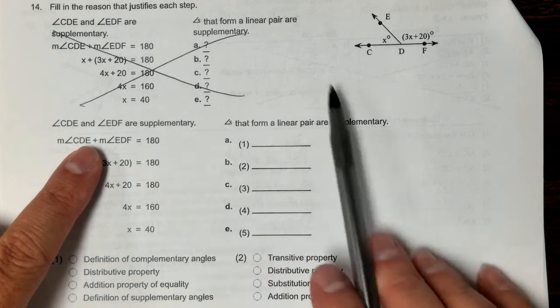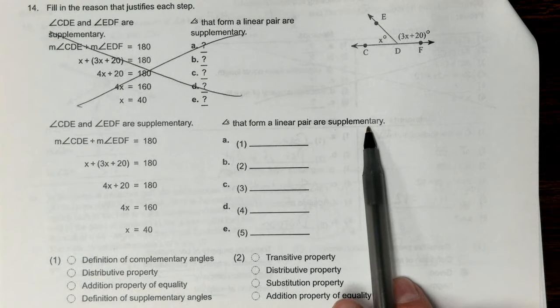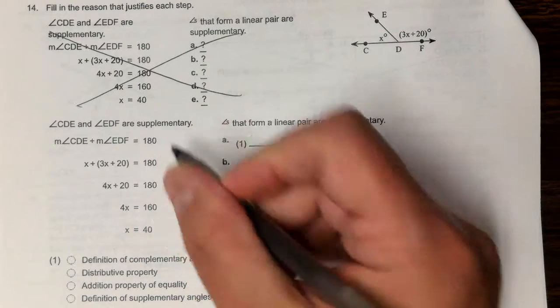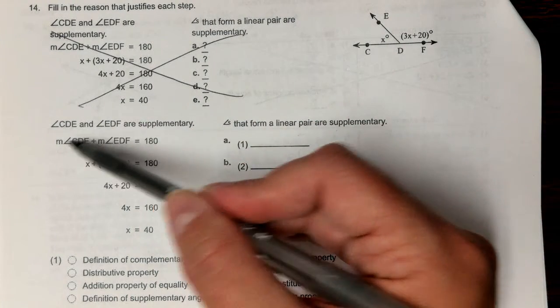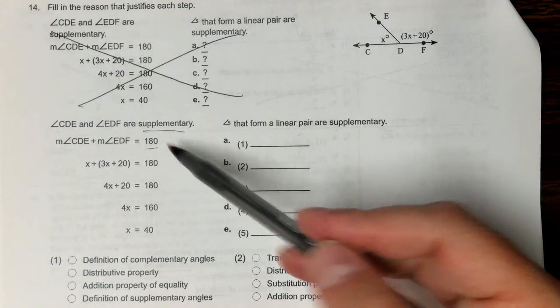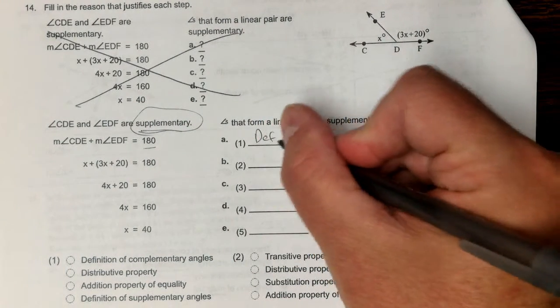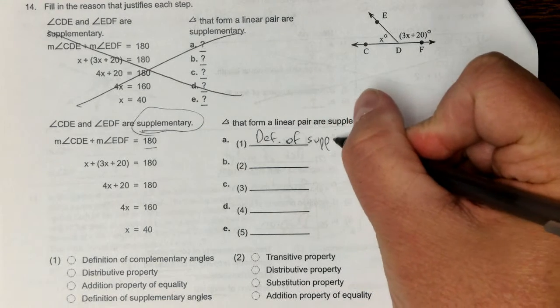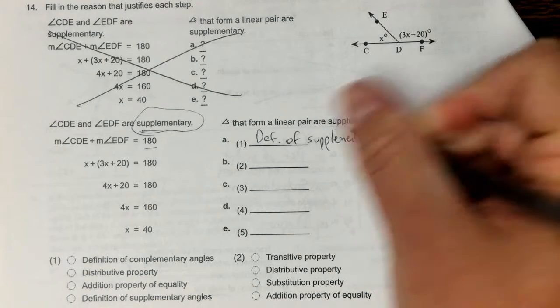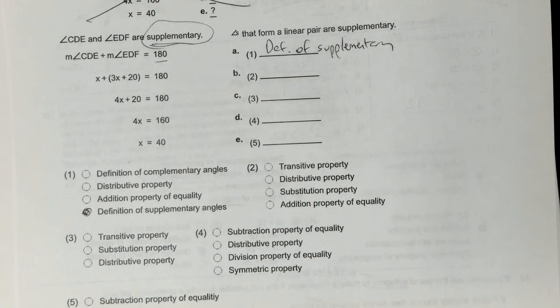It says they're supplementary, and then angles that form a linear pair are supplementary. Now, the next part of this is actually changing these to put m's in front and changing supplementary to 180. So that's going to be definition of supplementary. And so you can just choose that. It's the bottom one. Definition of supplementary.